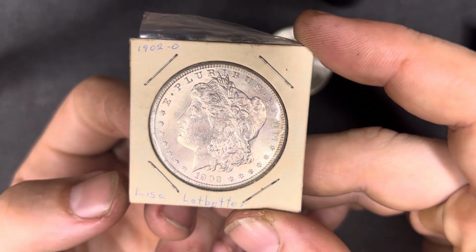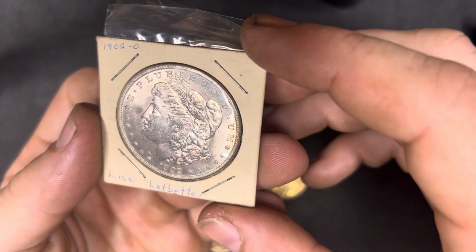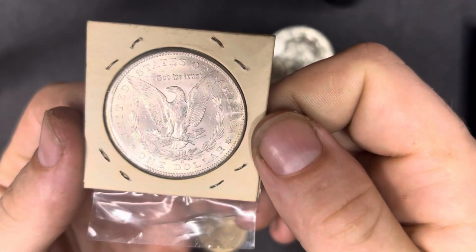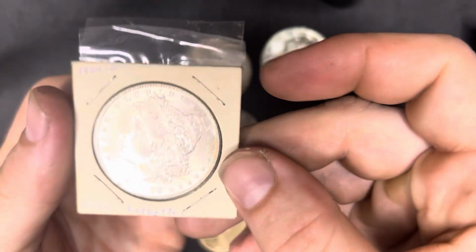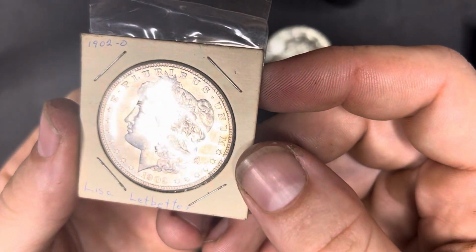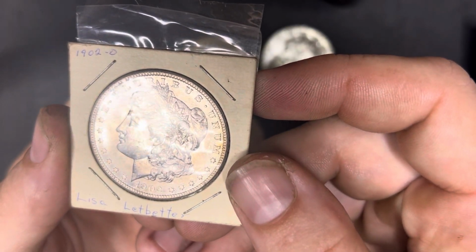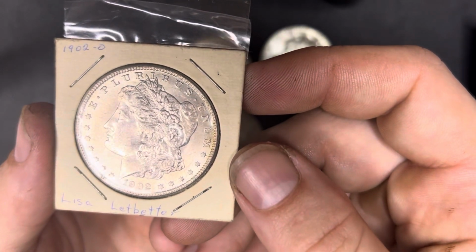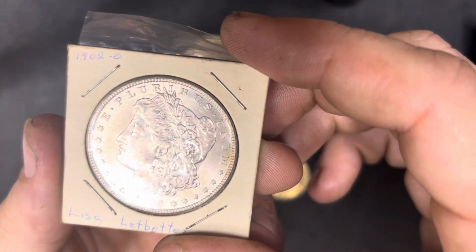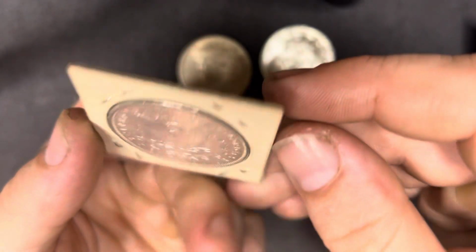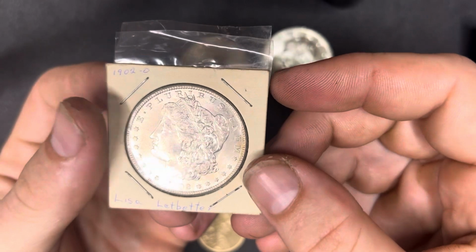So I'm going to try to honor Lisa by putting her into my typeset book. This also happens to be the nicest condition Morgan dollar that I have after 1900. I might upgrade this with the lowest minted 1900 Morgan dollar, but for now this is a very nice coin that is still with an O mint mark, so it's a great addition to this book.